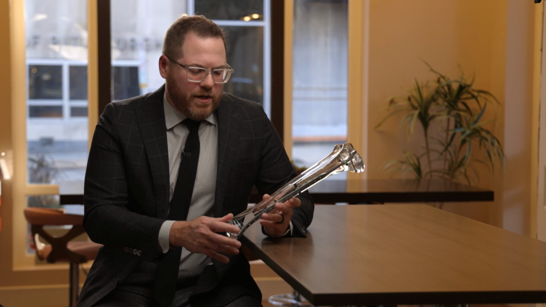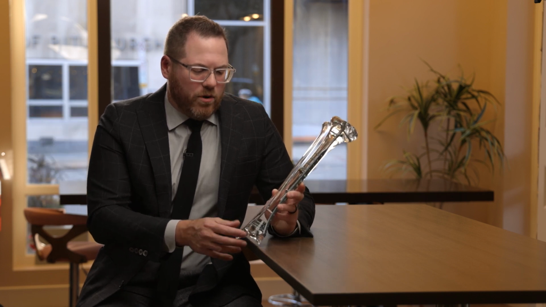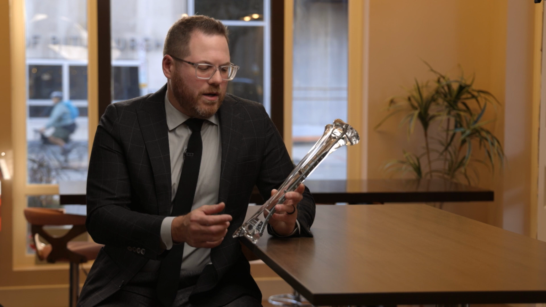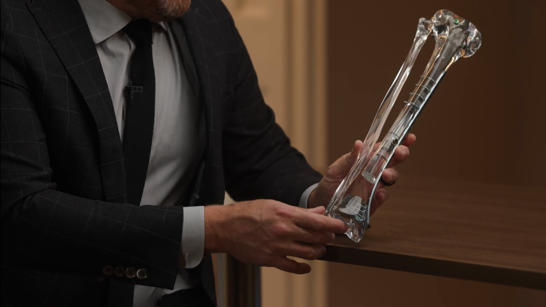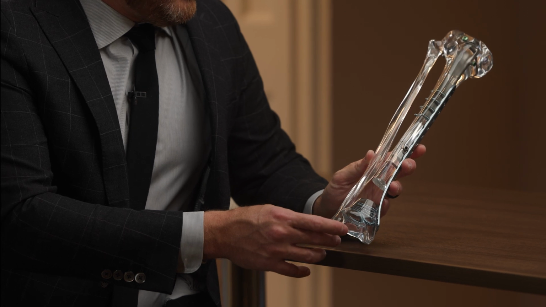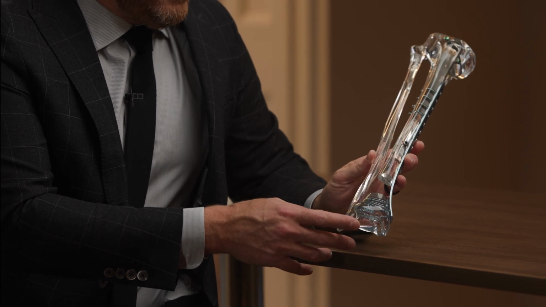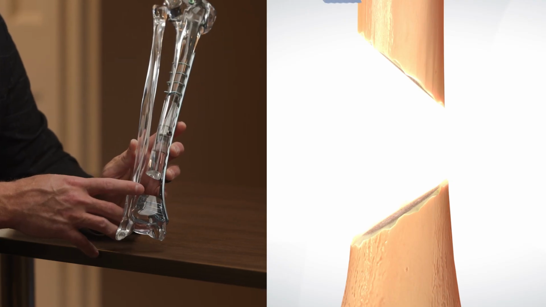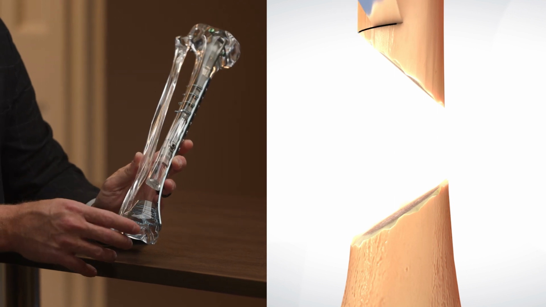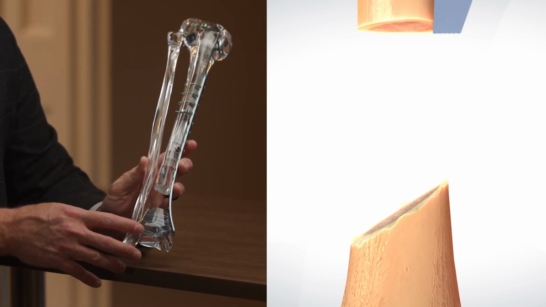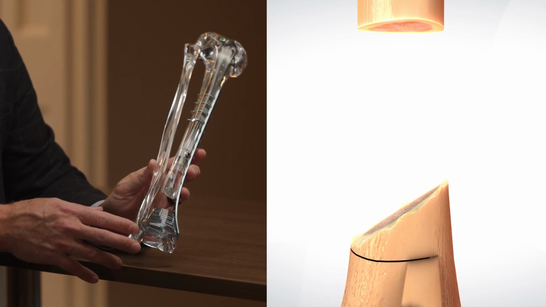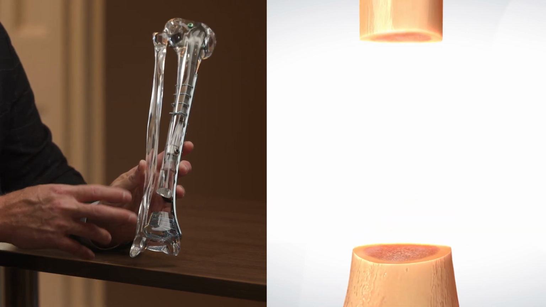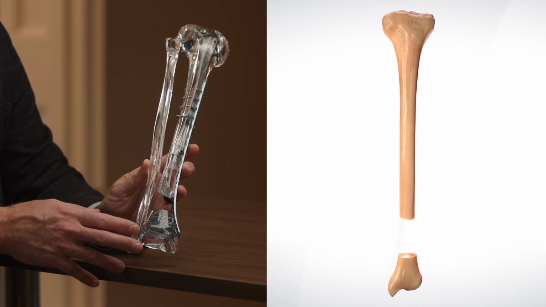Briefly, the technique for the plate-assisted bone transport involves a plate as well as the Precise intramedullary nail. Here's a model of the tibia and fibula. The sequence of steps would be, as you can see here, we've, in this model, assessed the bone defect and performed the appropriate debridement or resection, creating our space and preparing the docking segment.